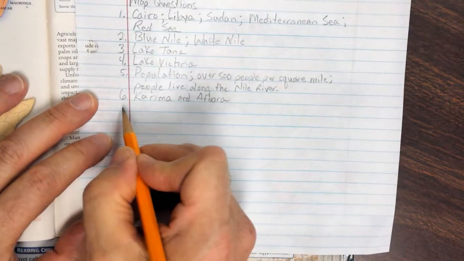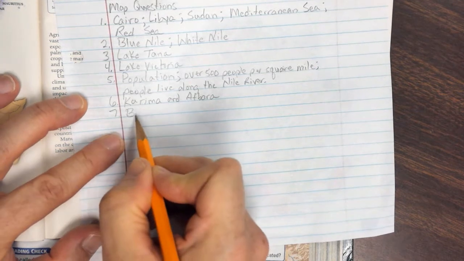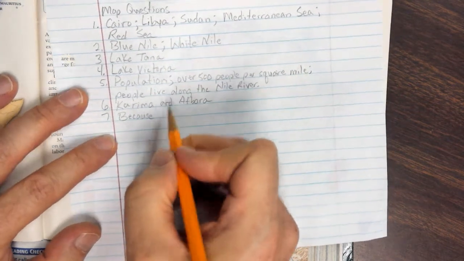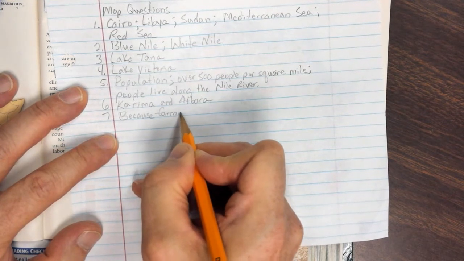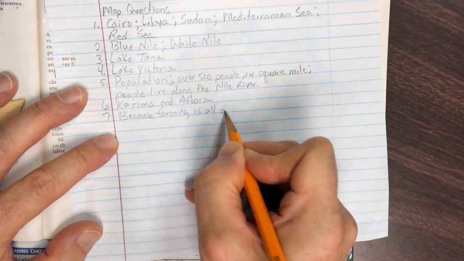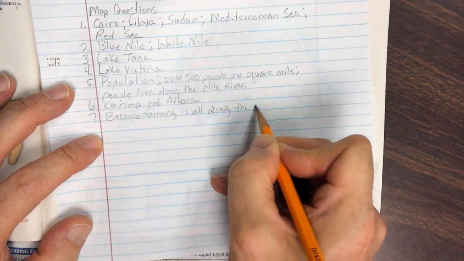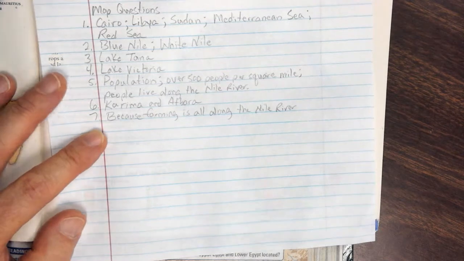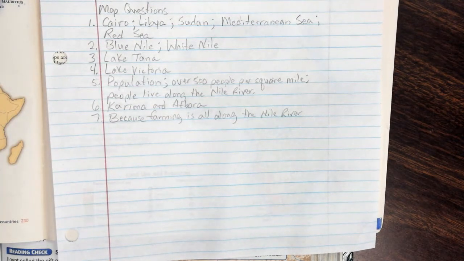and we write number 7, because farming is all along the Nile River, or some sort of explanation like that. Farming is all along the Nile River.